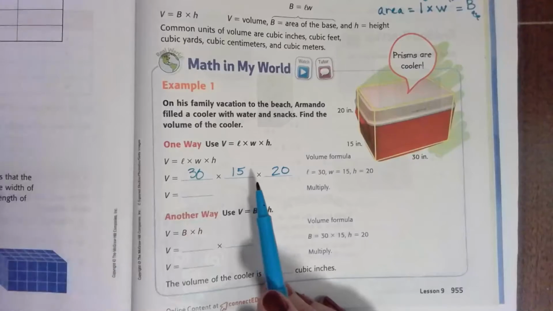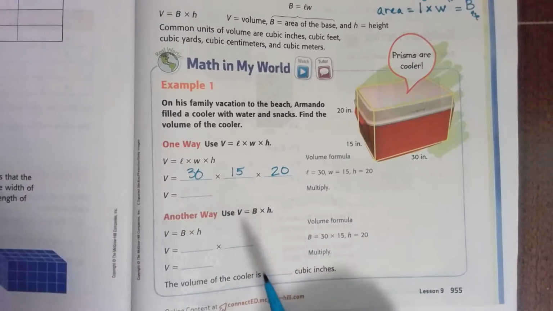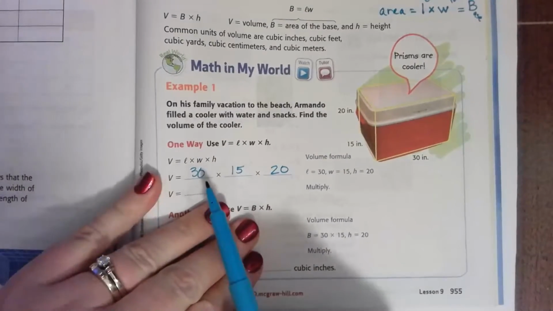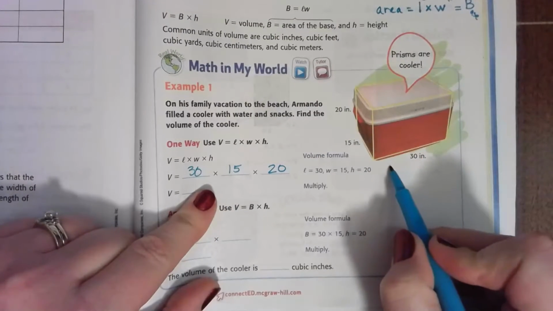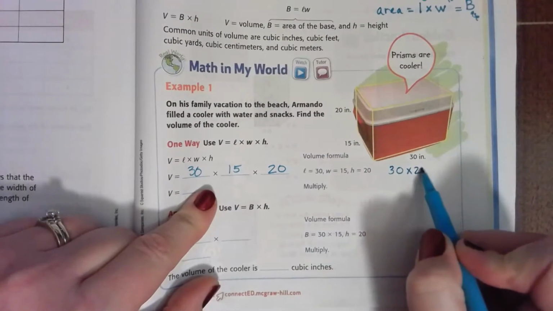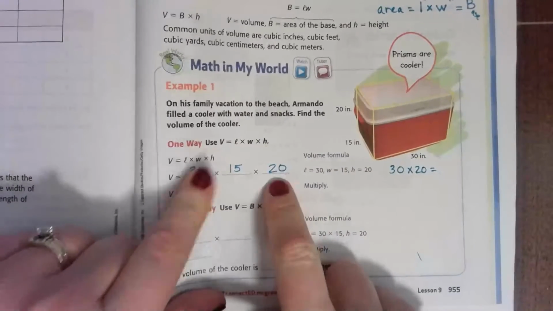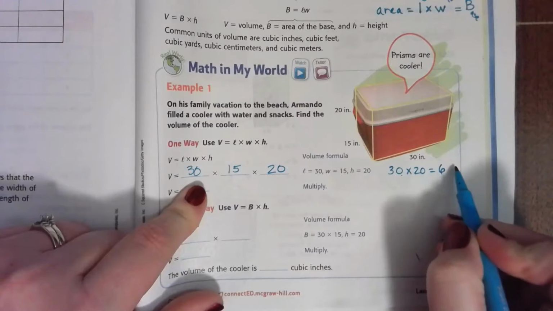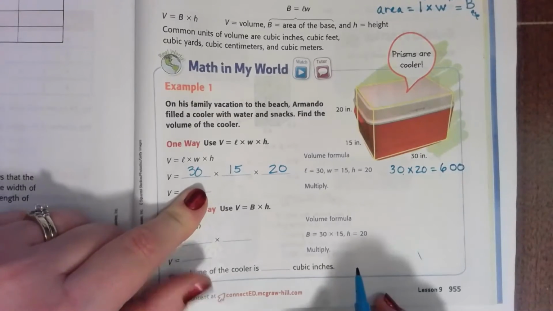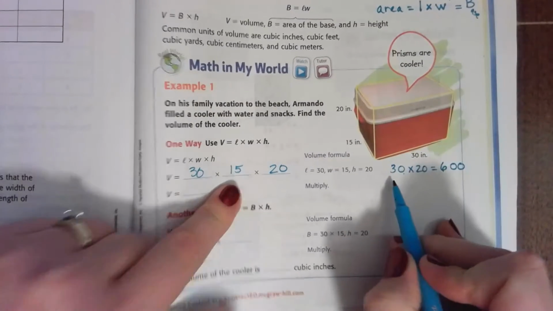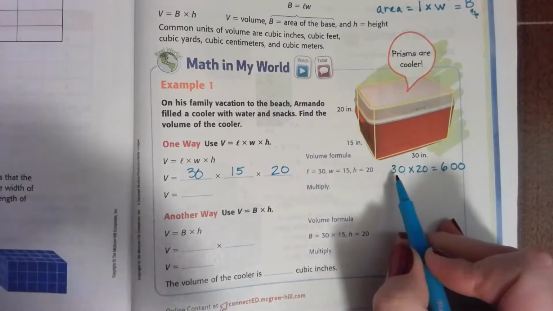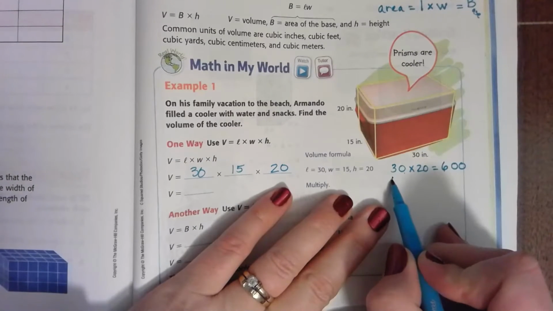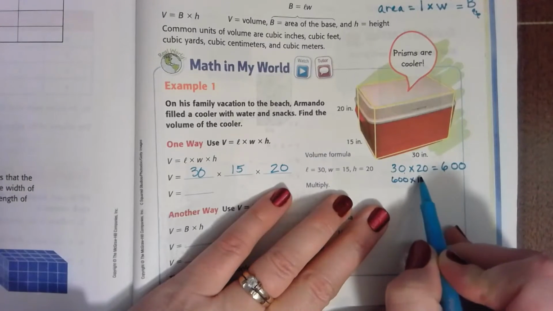Or we can just work on our turtle head math strategies too. So I'm going to flip-flop the order here, and I'm going to say 30 times 20. Okay, and get those two numbers out of the way, because I know 3 times 2 is 6, and I can tack on the 2 zeros to get 600. Then I just have to take 15 times 600, or 600 times 15 will give me that volume.